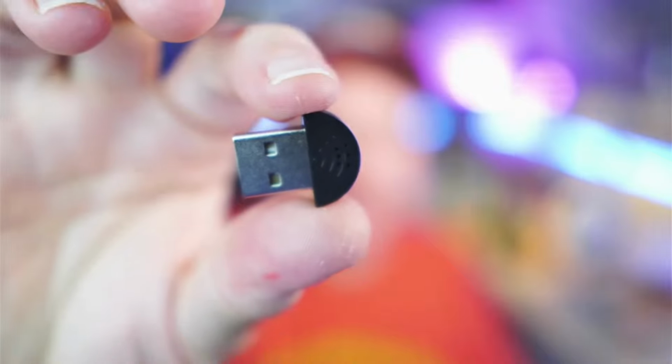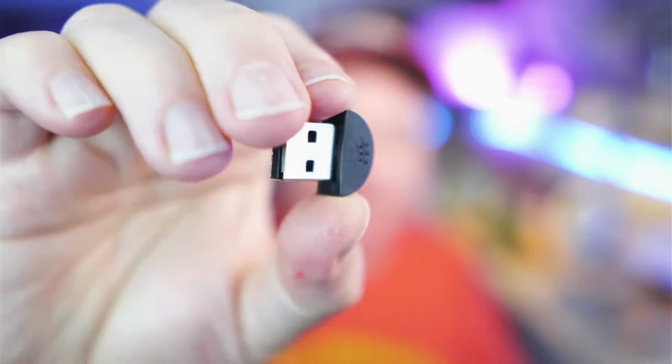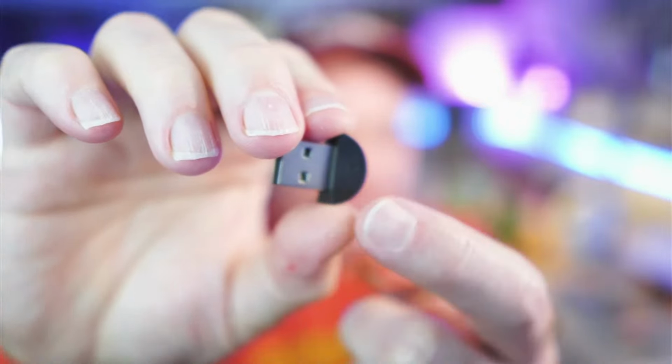I did even order this tiny little one. I didn't even know they did them this size. So this is a tiny little microphone there. You can see I've got a Sharpie on my thumb there, and that little series of dots there, that's actually the microphone.